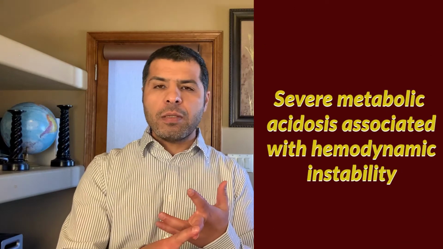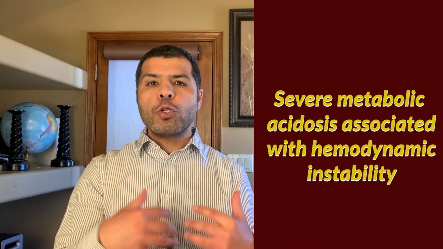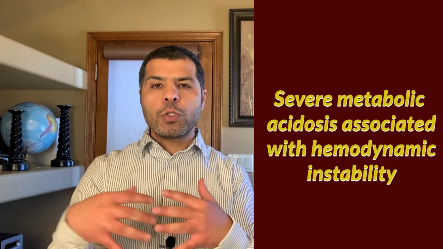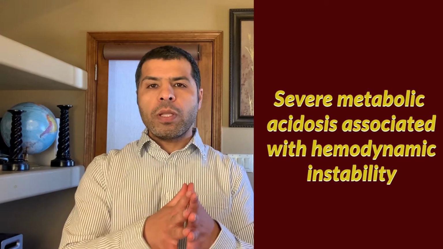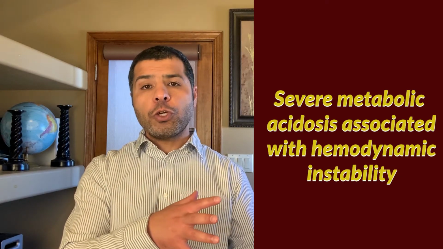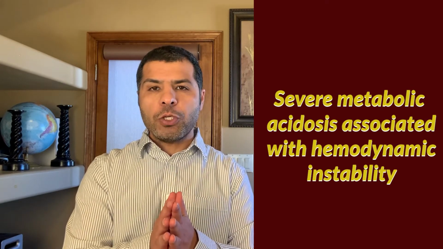Absolutely. This patient is hemodynamically unstable. She's in a shock state, severe metabolic acidosis. She's not compensating well. And it's better to intubate her now, even if she's awake, because soon she will become obtunded and lethargic. And we don't know if or how quickly she will respond to the treatment. So I would go ahead and intubate this patient.